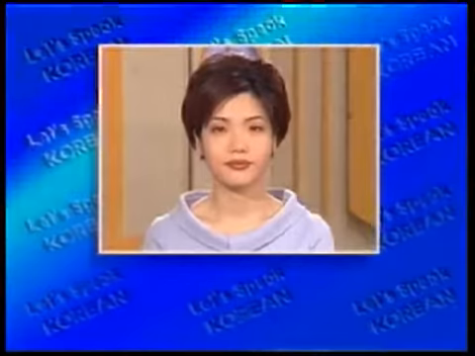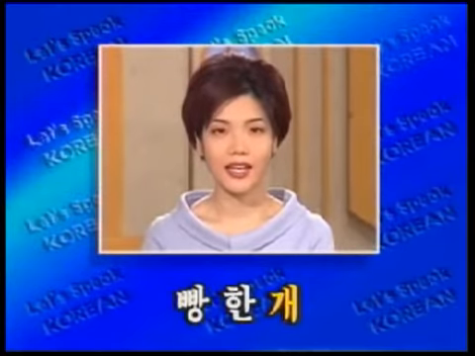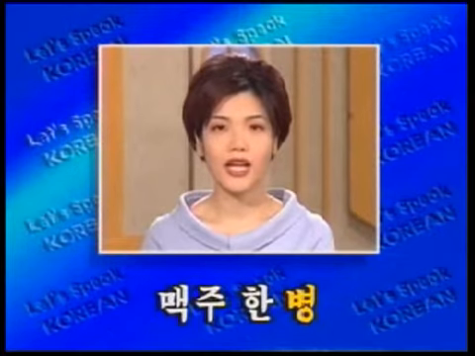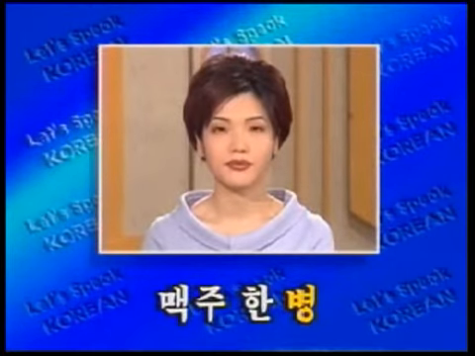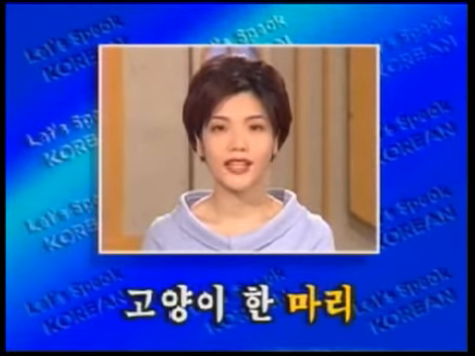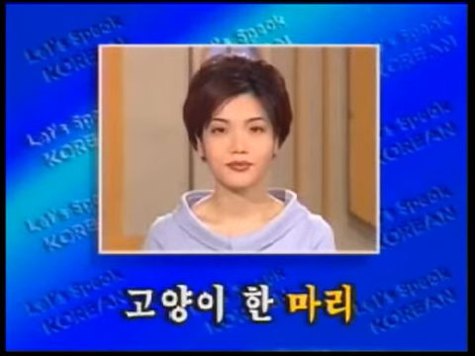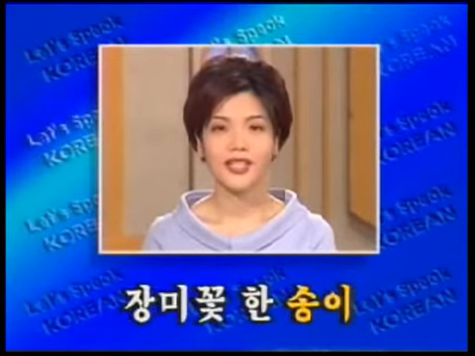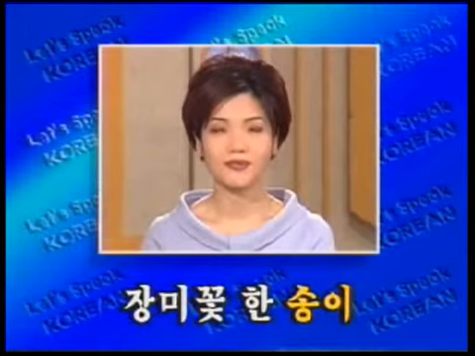Now let's learn how to count the objects that we have learned earlier. Please repeat after 선생님. 빵 1개, 맥주 1병, 고양이 1마리, 장미꽃 1송이.